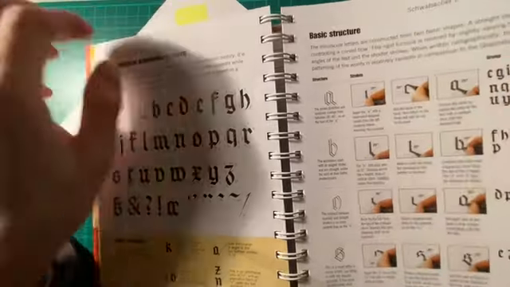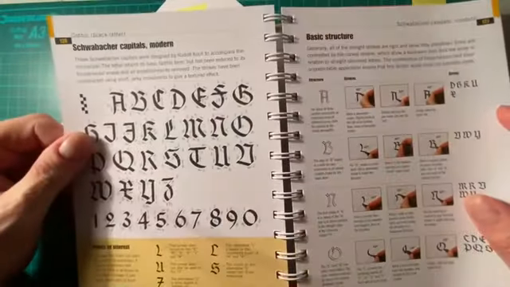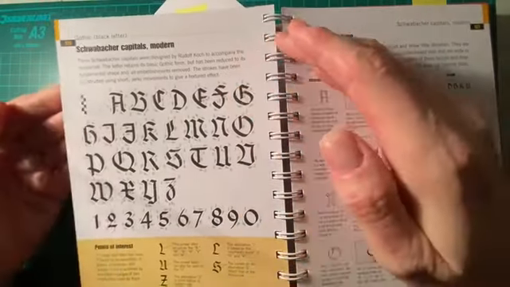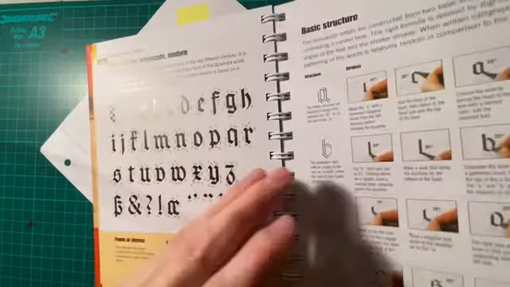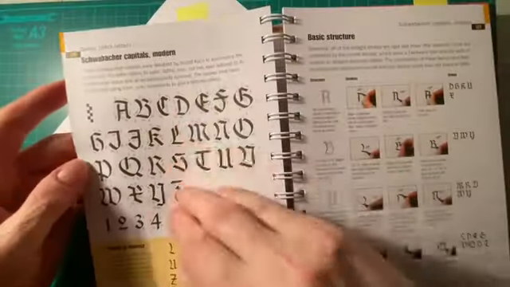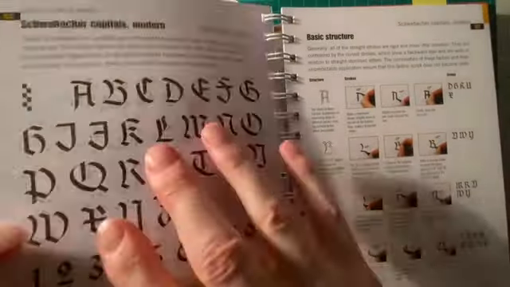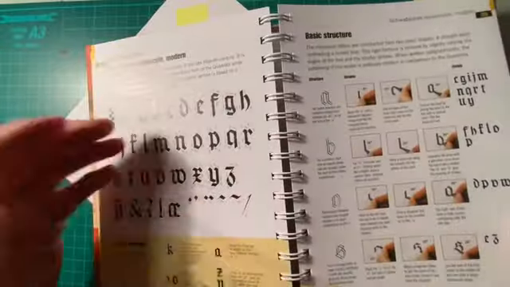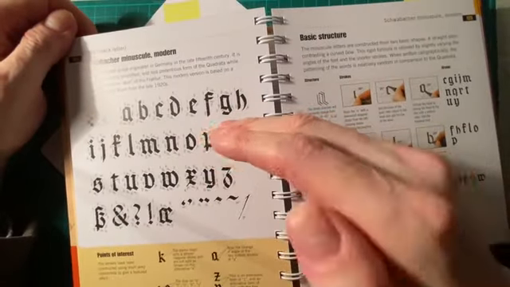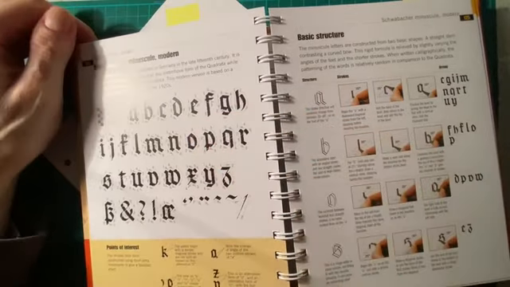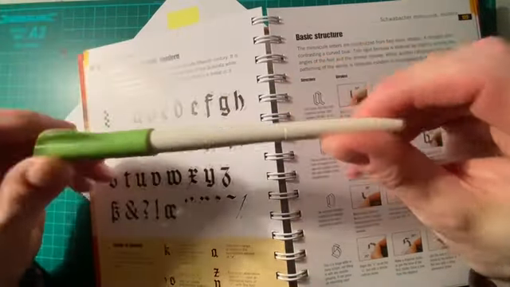And then you've also got, on the other side, which I don't think I'm going to do, the Schwabacher capitals modern. Either way, this is the main script. I won't be bothered to have a try at these. If I'm going to start writing pieces out, I probably will do the capitals, but at the moment I just want my first ever try with the Schwabacher minuscule, and I'm going to be doing it with this pen here.